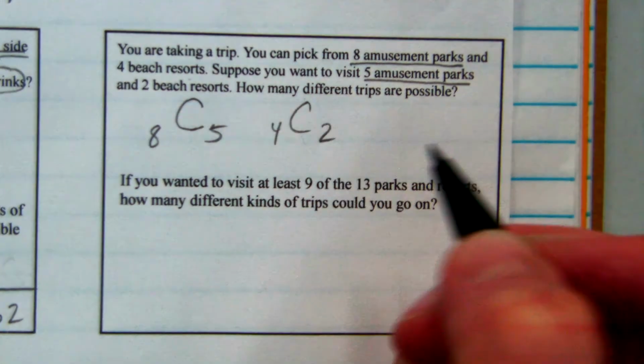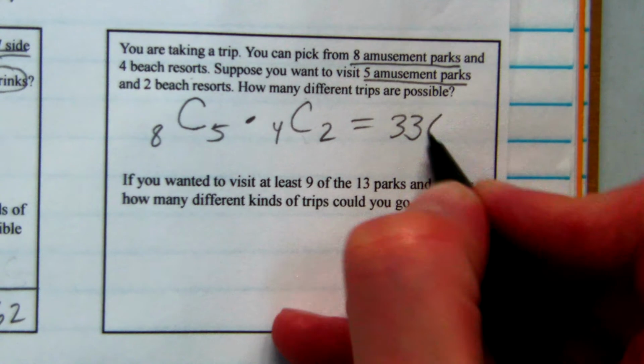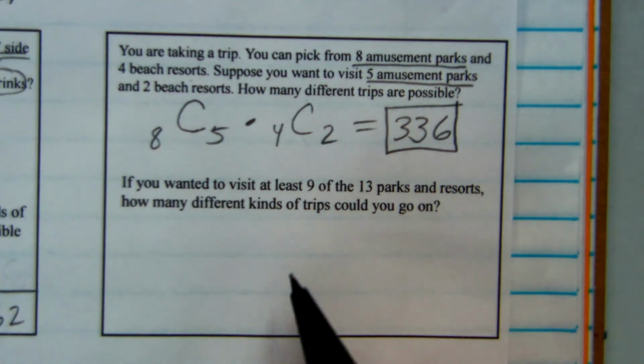Okay, am I adding or multiplying? Multiplying. Good job. You guys are so smart. So we get 336 on that. And then they're going to give us a slightly different problem.